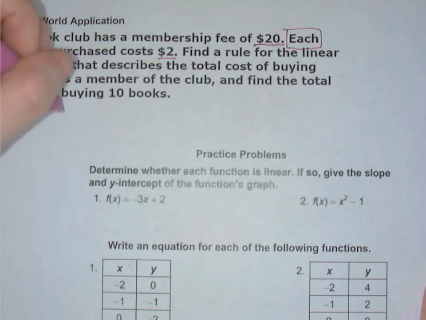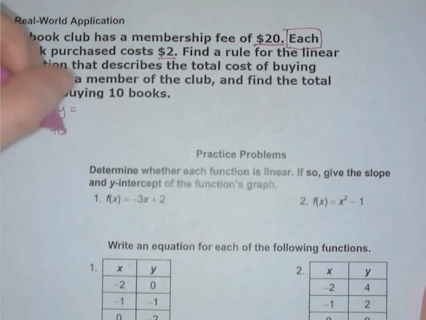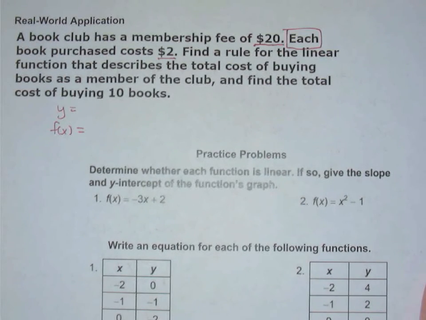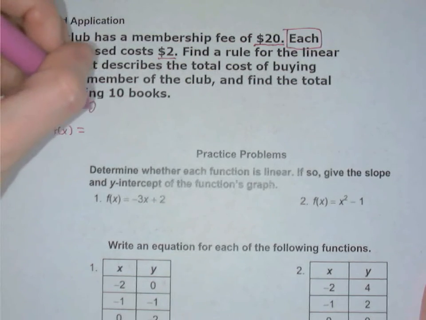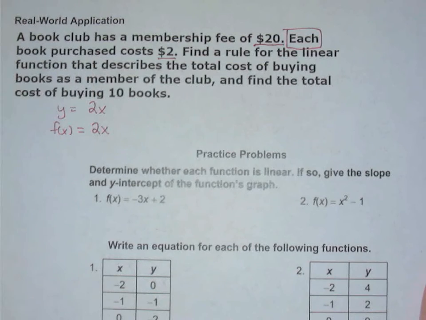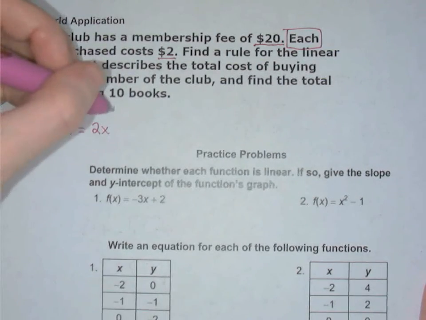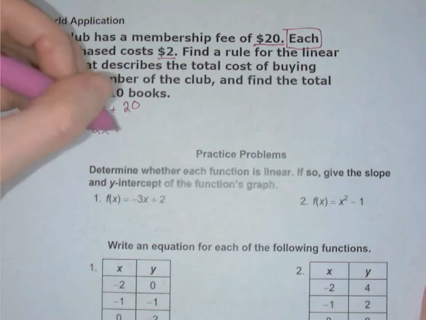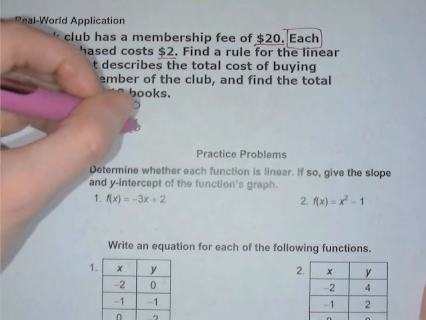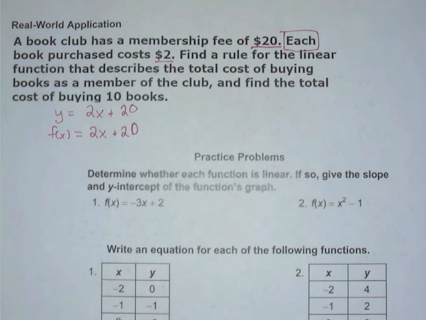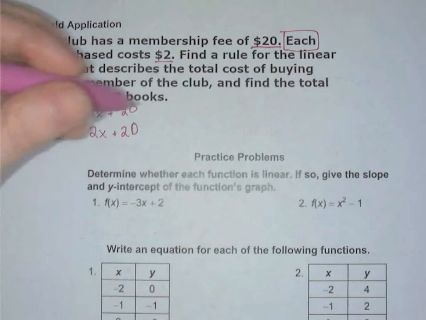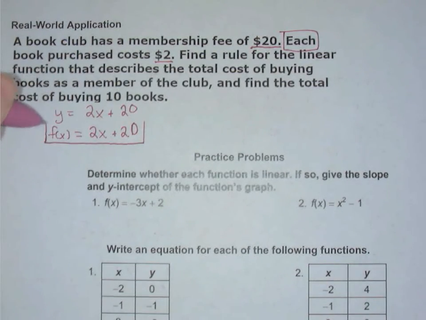So here we've got y equals, or f of x equals. We use our slope, and we see that our slope happens with our each word again. So each book costs $2, we're going to say 2x, because that is the amount we pay every time we need to buy a new book. And then we're going to say our y-intercept is 20, because we have to say plus 20 there. We pay that membership fee one time, so it is going to be plus 20 as our startup, as our y-intercept, or a starting point. Alright, so there's our first part of the problem, done.